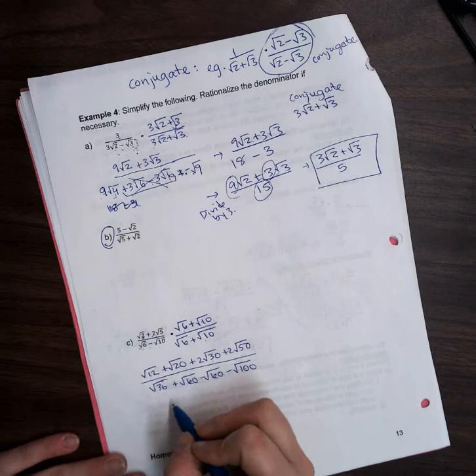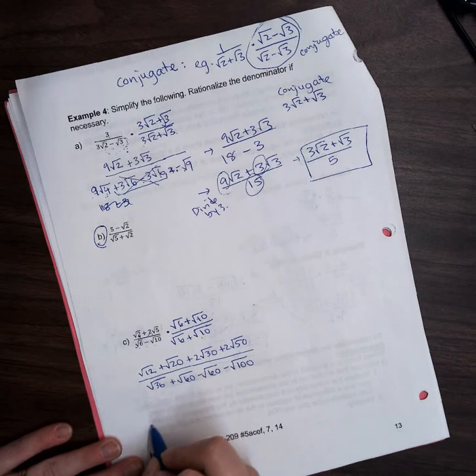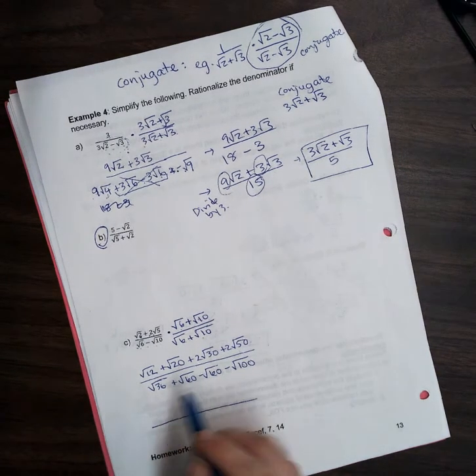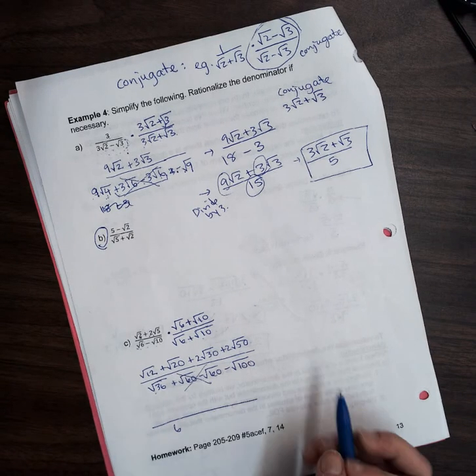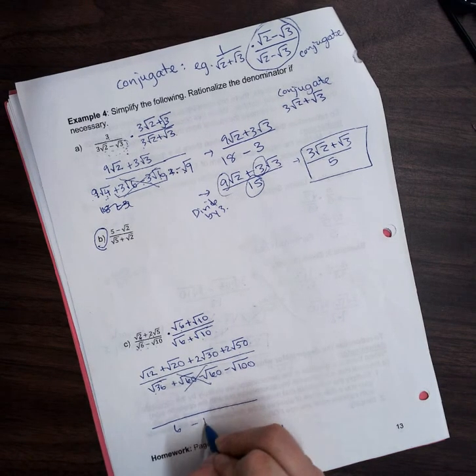Okay, so let's set up our fraction. Let's look at the denominator. We've got square root 36, which is 6. These two cancel out, and the root 100 is minus 10.